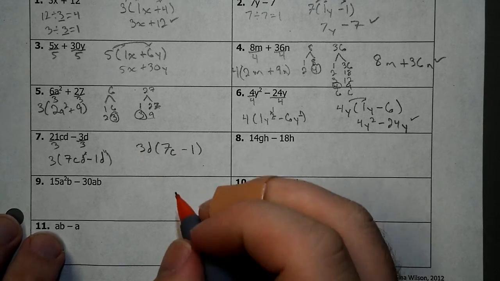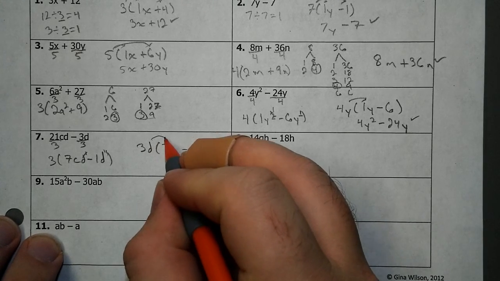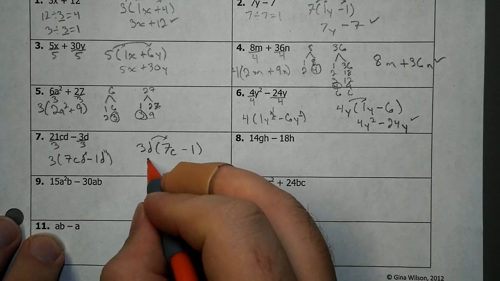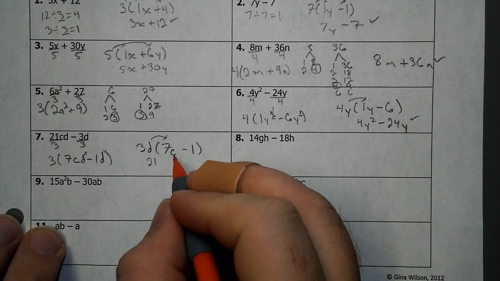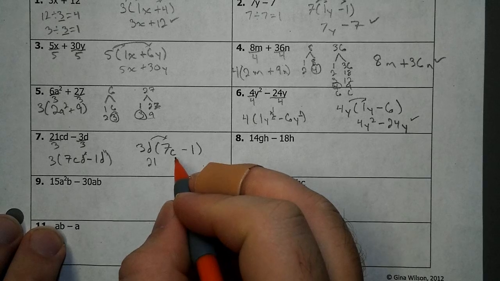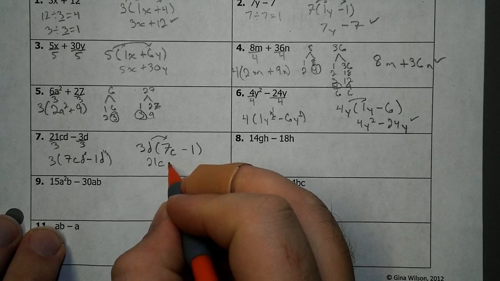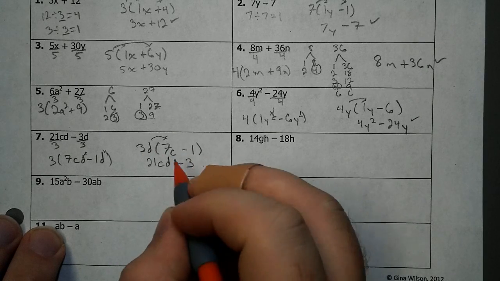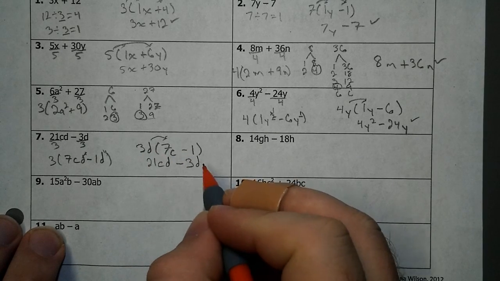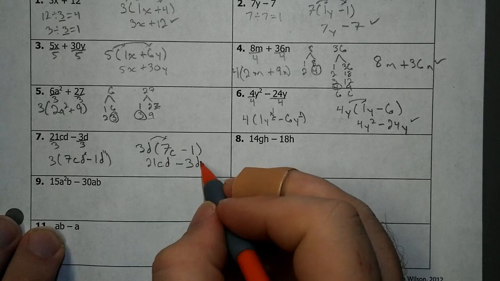Now, we're just going to check by distributing. 3D times 7C is going to be 21. Now, when you're listing letters, you always put in alphabetical order. So it's going to be CD, not DC. Minus 3 times 1, which is 3, and then I just have a D. And that is what we started with.